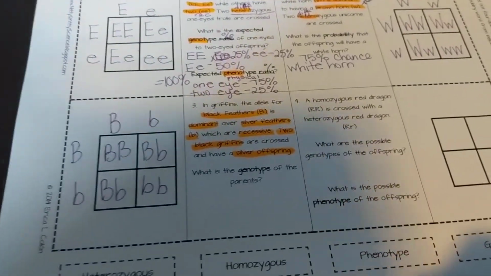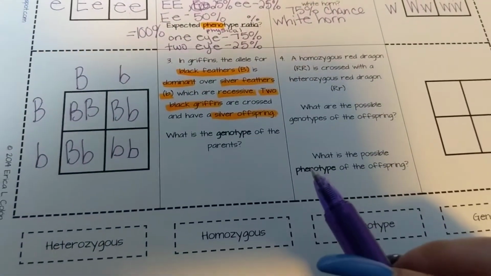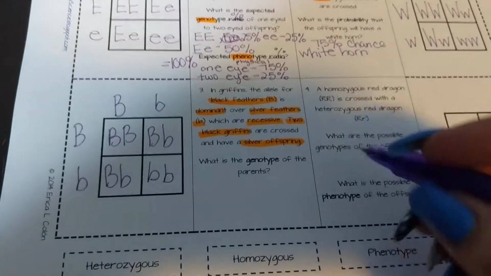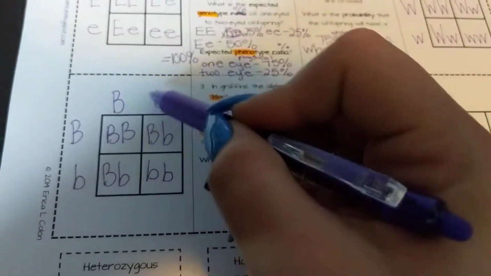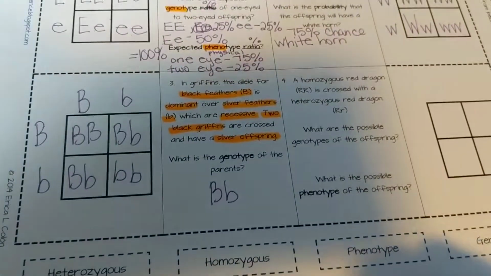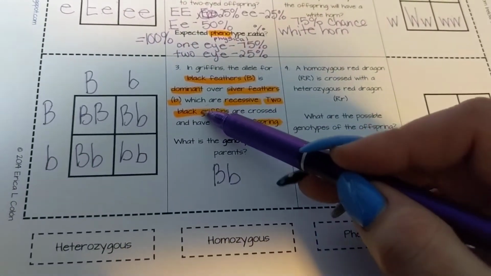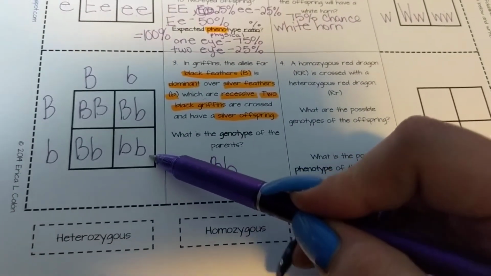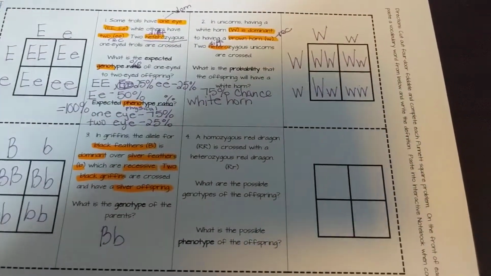All right, let's go back over to our question. What is the genotype of the parent? Okay, so I didn't even have to fill in my Punnett square, but it's always good for the practice. And the phenotype, the genotype is capital B, lowercase b. And the phenotype, of course, of the parents is black griffins, they said. The phenotype for the offspring for this one is silver offspring. Okay? It's very important we learn our vocabulary. You should be making index cards with your vocabulary words.